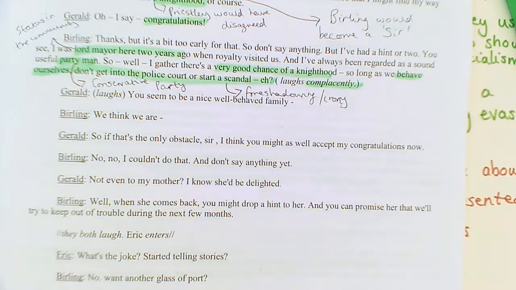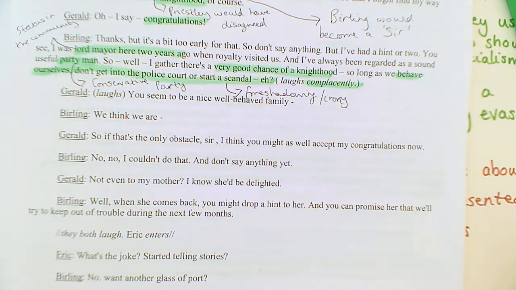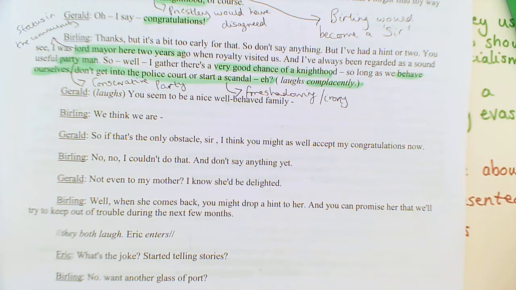"Oh, my dreams are all going to come true as long as I don't get into trouble or my family gets into trouble with the police." And what's the play called? An Inspector Calls. We know a policeman's going to come and visit at some point. So again, Priestley's cleverly and subtly building up this tension here.